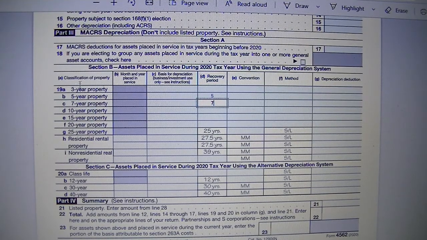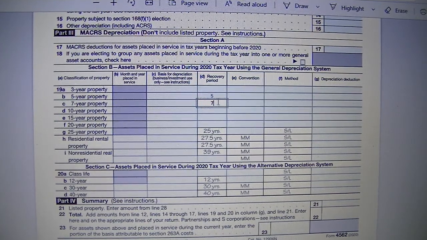So a lot of times the asset classification and the recovery period match for 3, 5, 7 years. So it's good when you look at the recovery period in appendix B, table B1. In appendix B, table B1, you will match that to the classification of property you have on Form 4562.